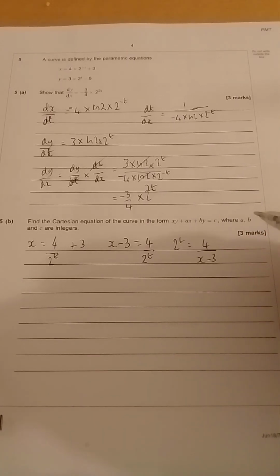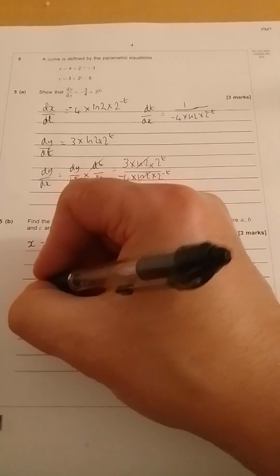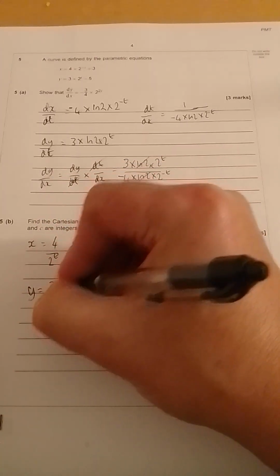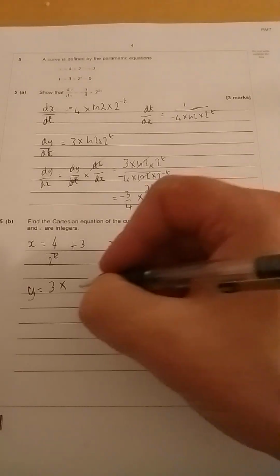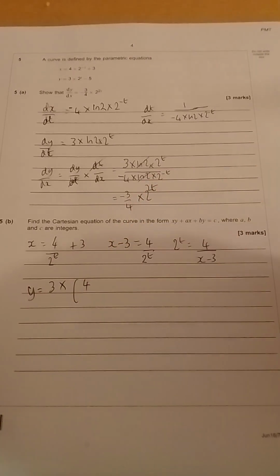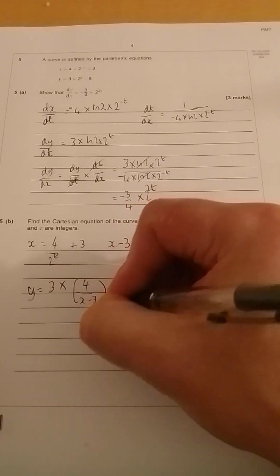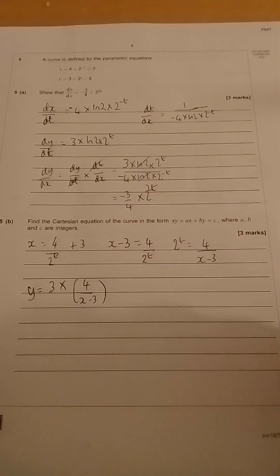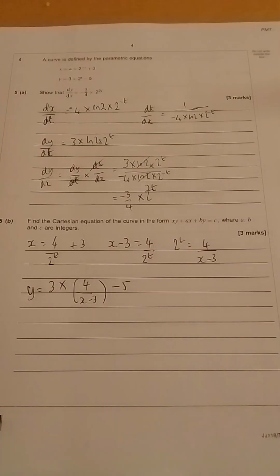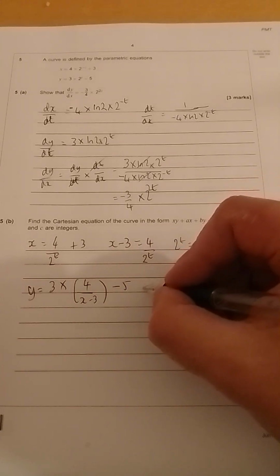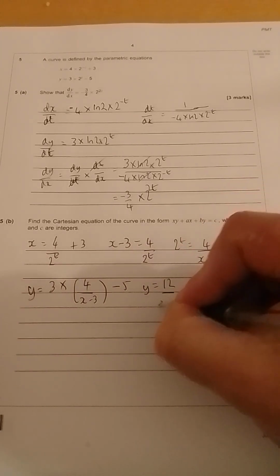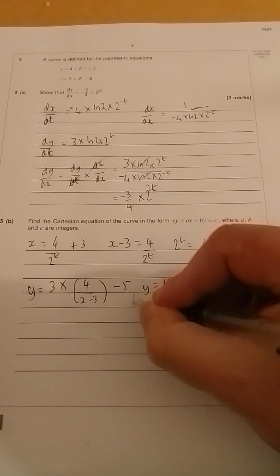Now what I can do is substitute that into the y equation. So y is equal to 3 times 2 to the t, but I know 2 to the t is the same as 4 divided by x minus 3. And then I also have to put in the minus 5, of course. Now it just simply becomes a question of simplifying the equation and rearranging it to look like the original equation. So first of all, the top of this first multiplication will become a y is equal to 12 over x minus 3. I still have the minus 5 there.